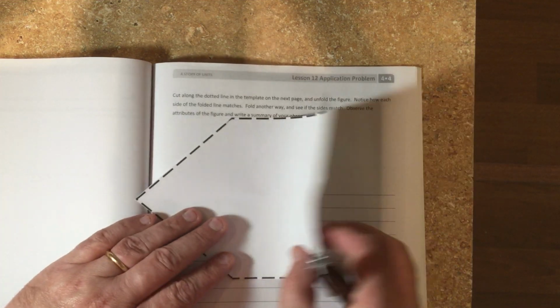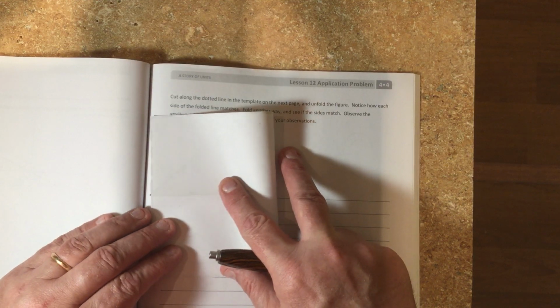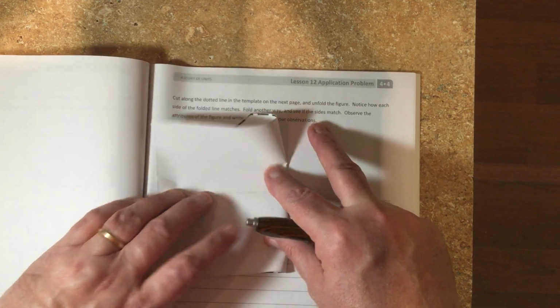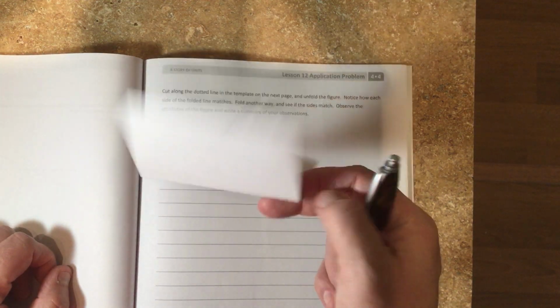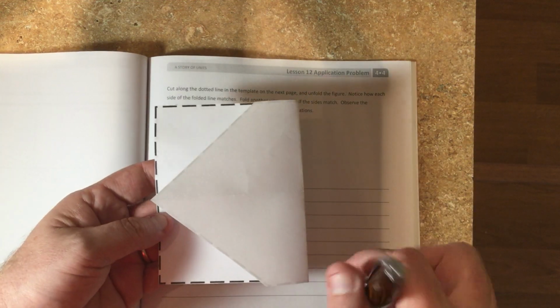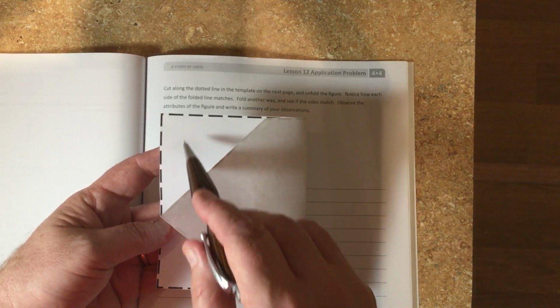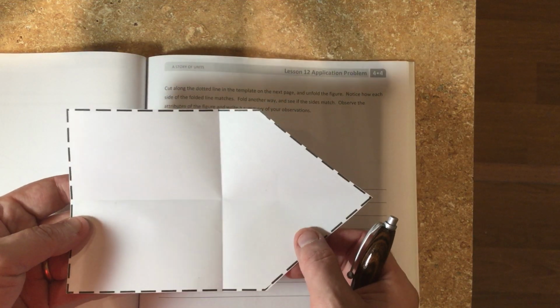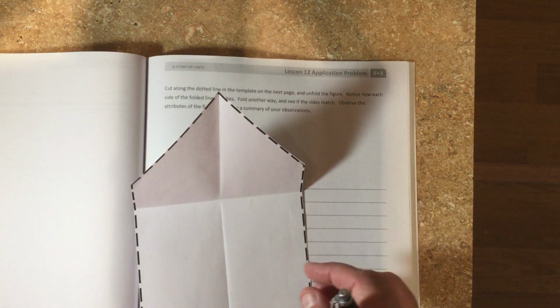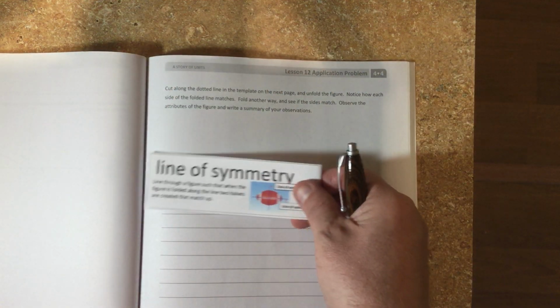Now, if I were to fold it the other way, and here we go, like that. Well, it looks good this way, but it does not look good this way because this doesn't match. The two halves don't match. So that is not a line of symmetry. And so what we're talking about is lines of symmetry.